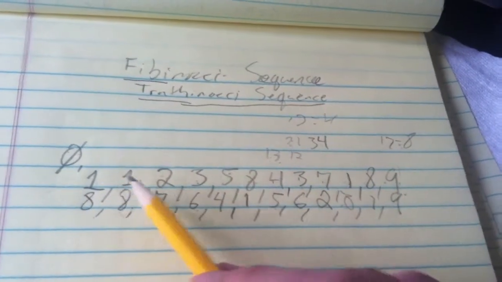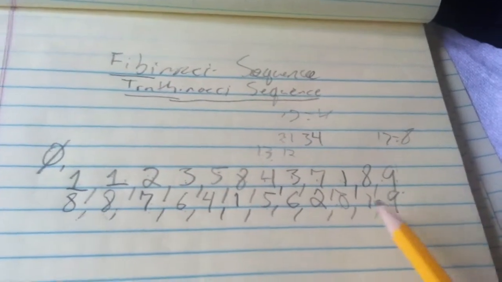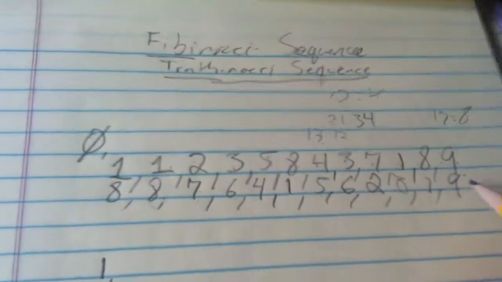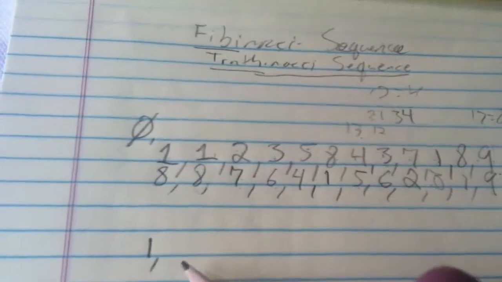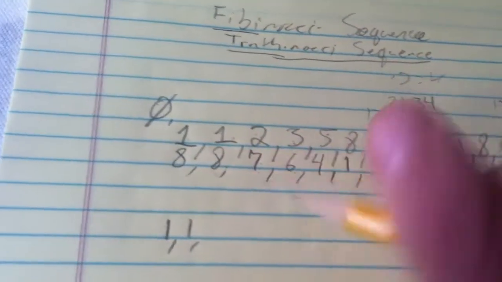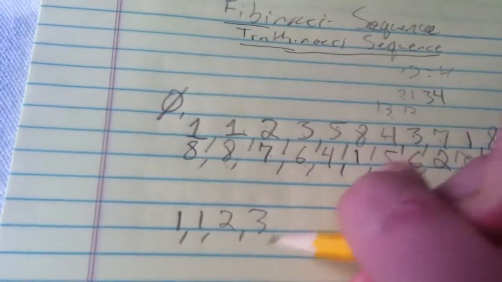There's a reason I put 12 digits here and then 12 digits here. Because I'll keep going. 1 plus 9 equals a 1. So that's the next line. Now 9 plus 1 equals a 1. Now 1 plus 1 is a 2. Now 1 plus 2 is a 3.